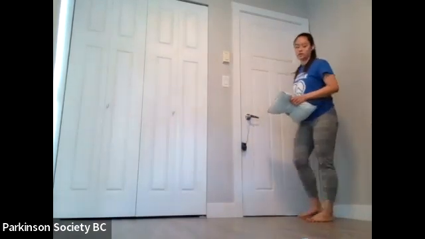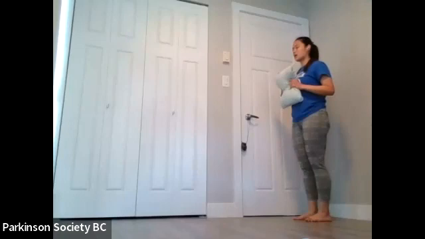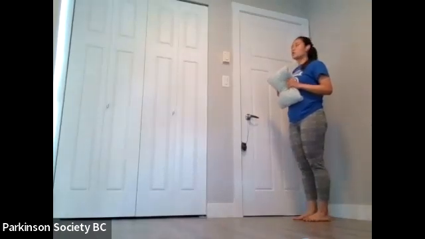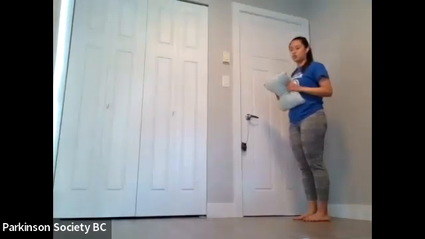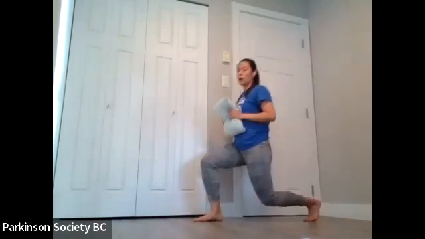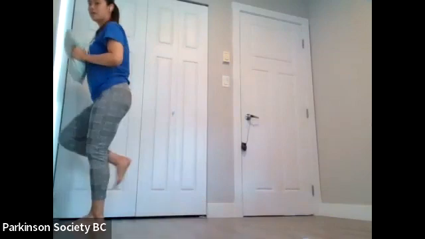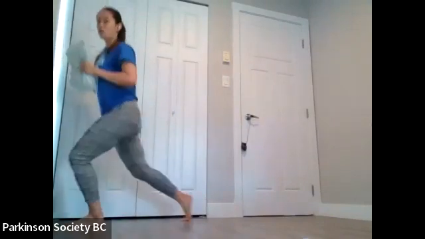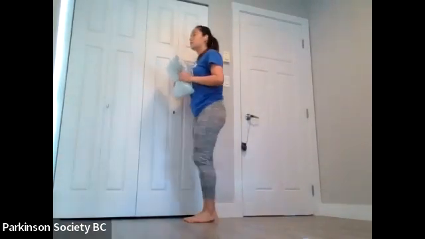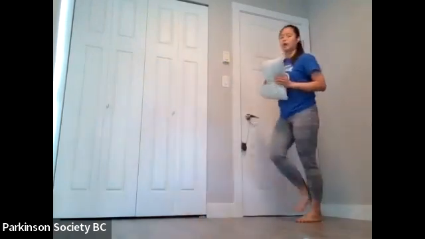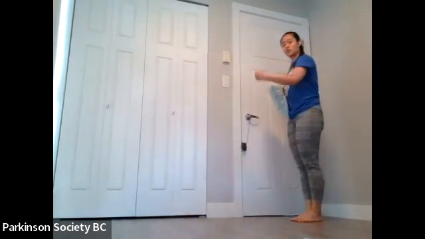So here's what it looks like. I'm going to start back here. Okay, let me show you the legs first. You are going to do 2 lunges forward and 2 lunges back, and they look like this. 1, 2. And then you're going to do 2 backwards. 1, 2. Okay, that's the legs. You're doing 2 lunges forward, 2 lunges back.